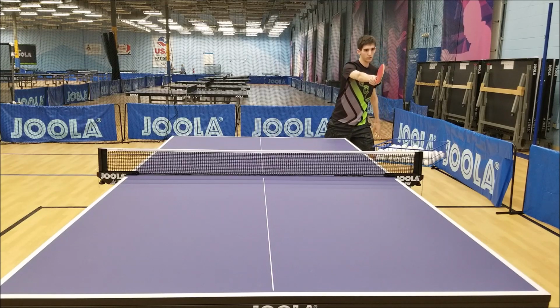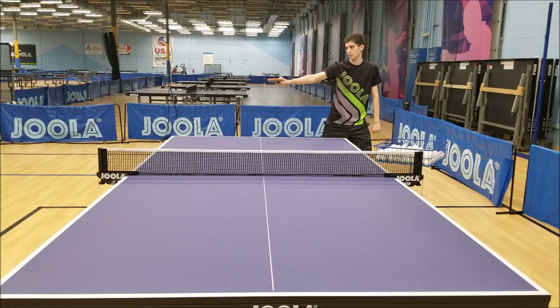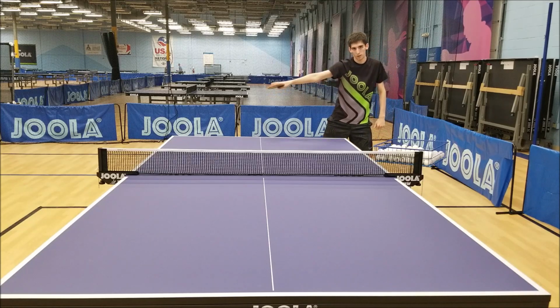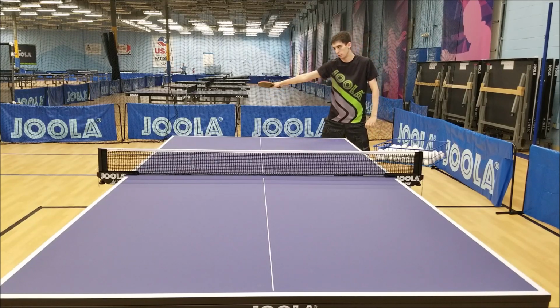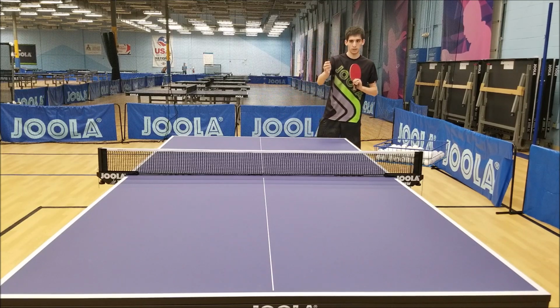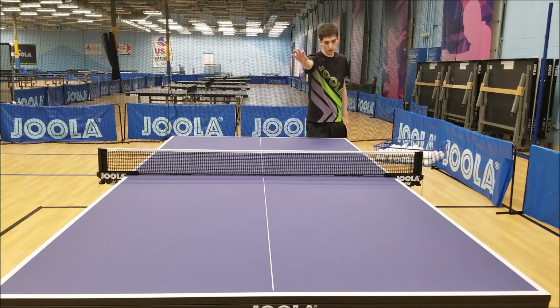Even if I play that angle down the line, although I'm not as out of position, you now have this incredibly easy angle to block, and you're going to force me to move.